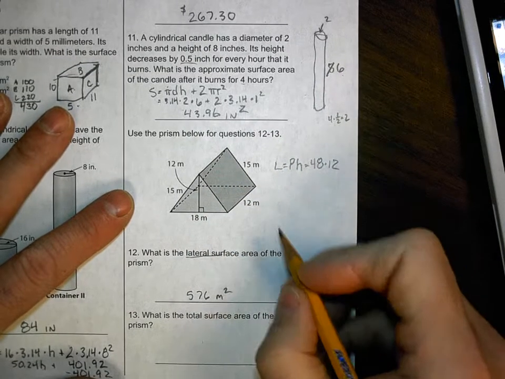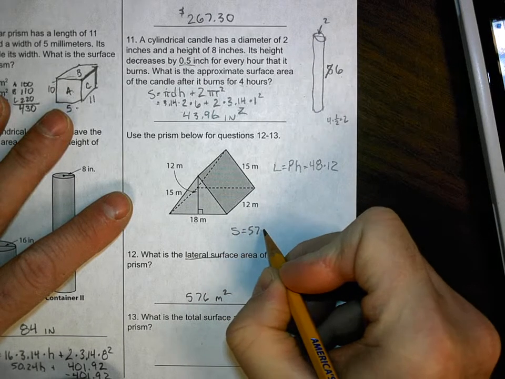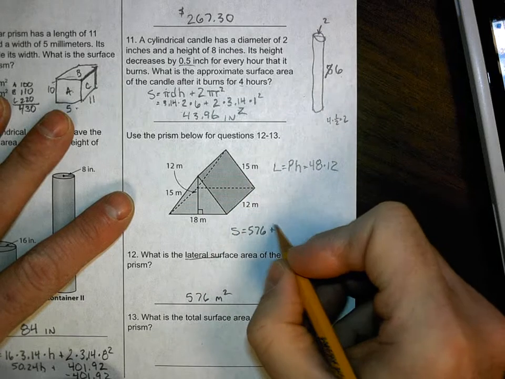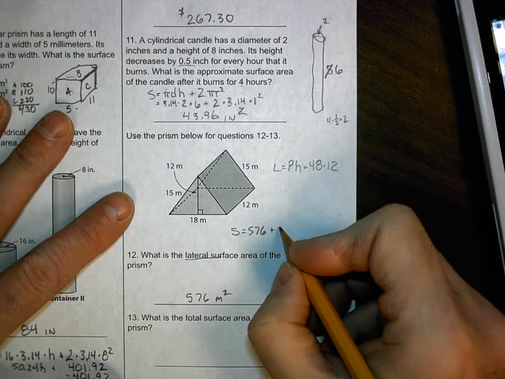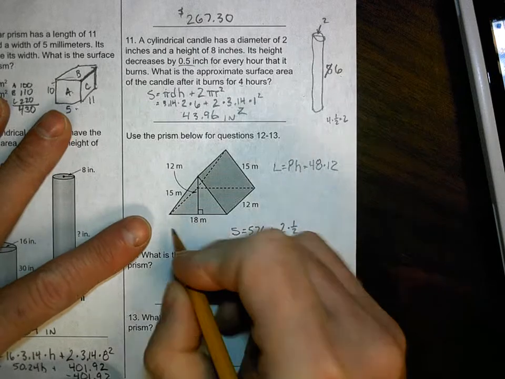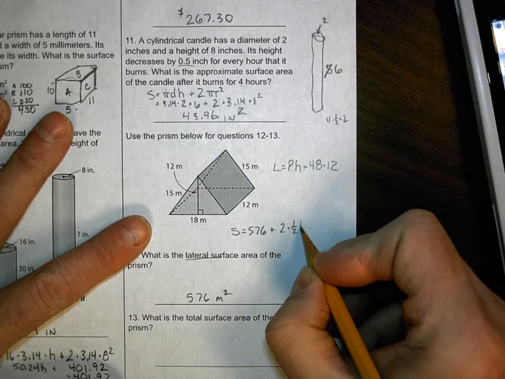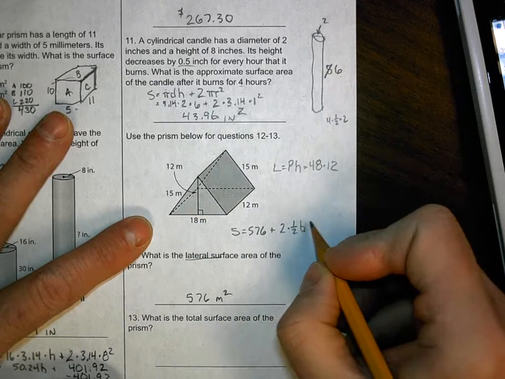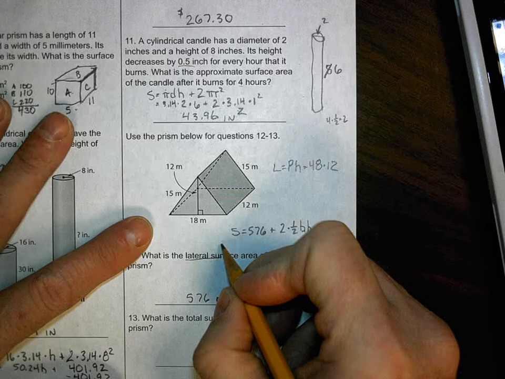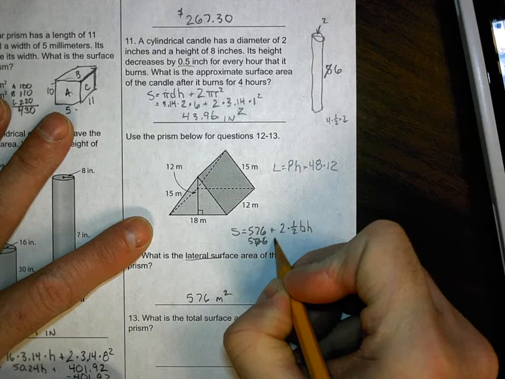To get S, I'll take that 576 and add 2 times the area of the base. The area of the base is a triangle, so 2 times 1/2 times base times height. That would be 576 plus 2 times 1/2.